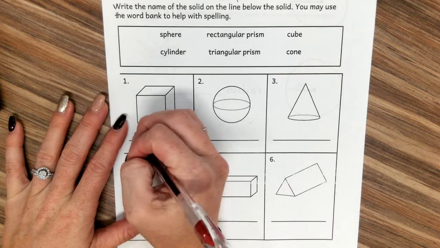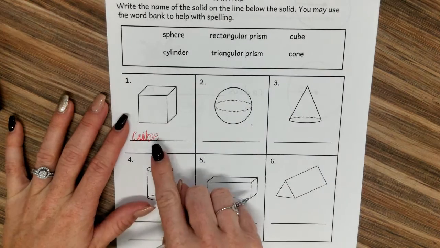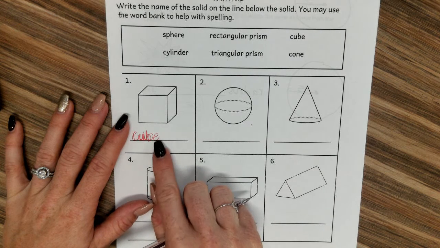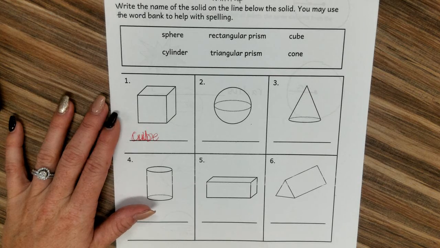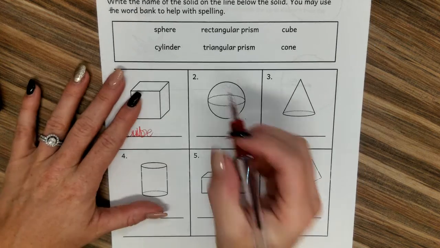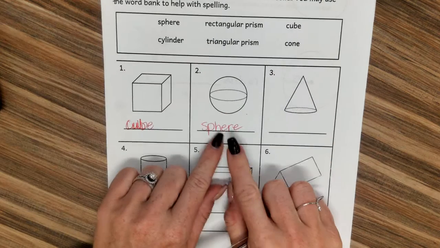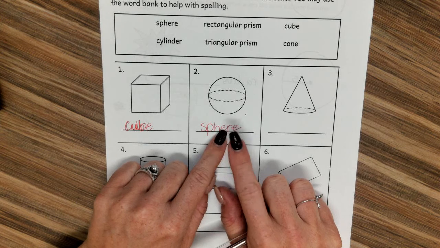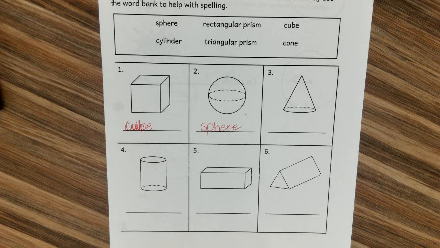Why is this a cube? Why is this a cube and not a rectangular prism? All sides are the same. They're all squares, right? So that's a cube. All right, what's this called? A sphere. This is actually what we're studying today. We're studying spheres today. So it's very important y'all understand what a sphere is. A sphere is kind of like a basketball or tennis ball or soccer ball. It's that round, bouncy ball type thing.